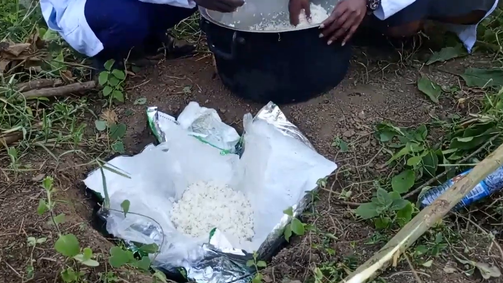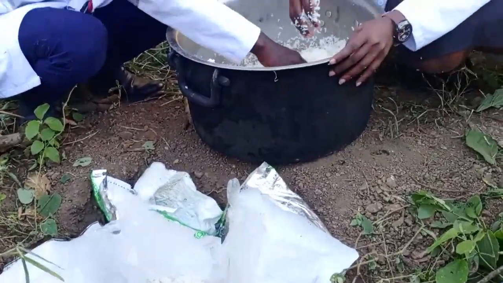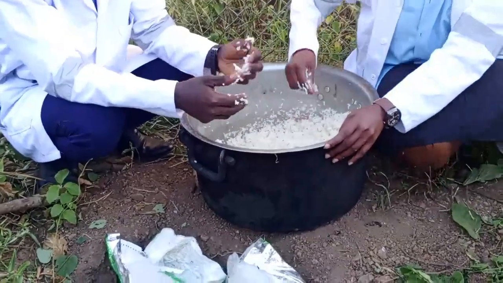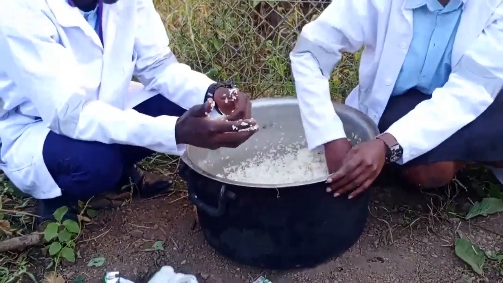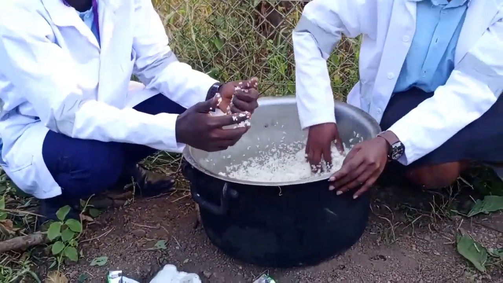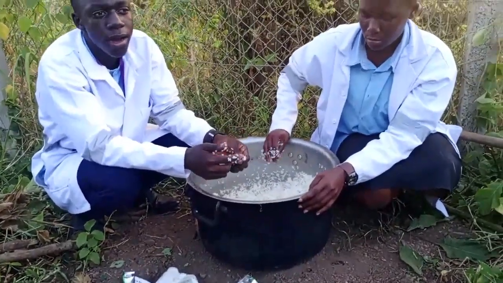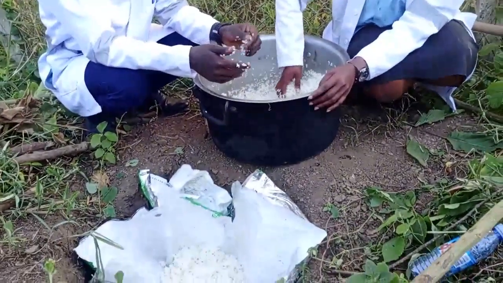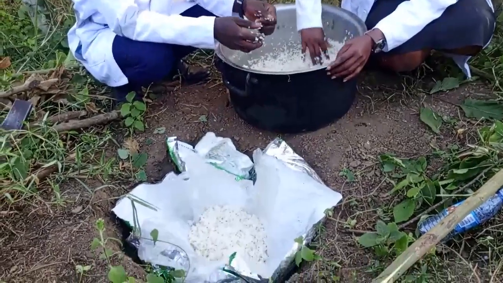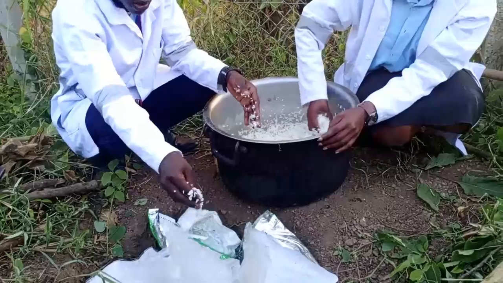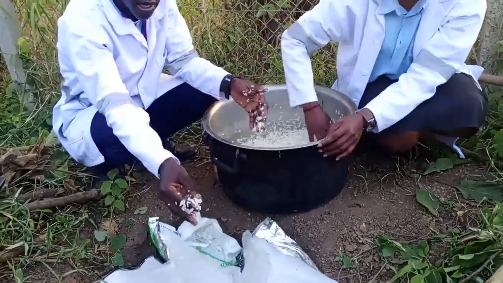First of all, at this step, we have used rice, but we also have other resources that we shall be seeing along the way, like glycerol, charcoal powder, sawdust, sugar, and others. So at this stage, we have boiled rice. As you see it, it's here, and we are going to bury it.